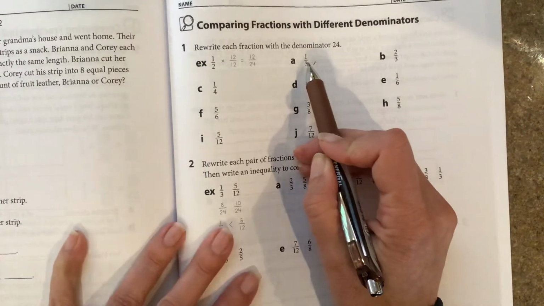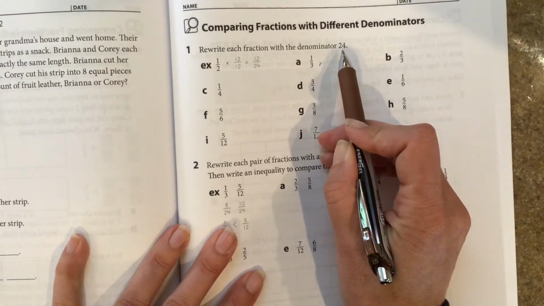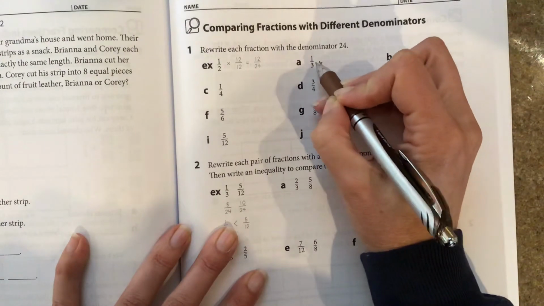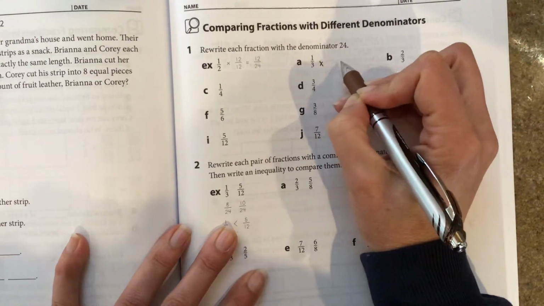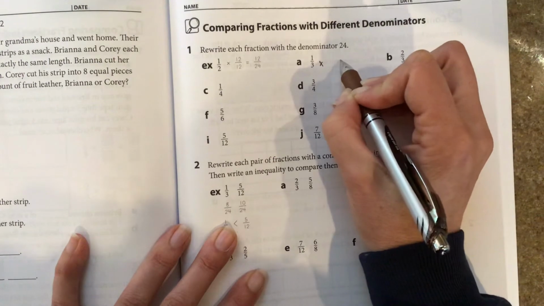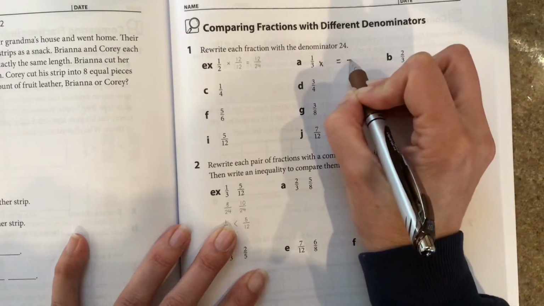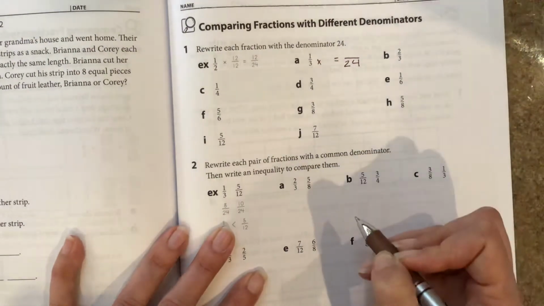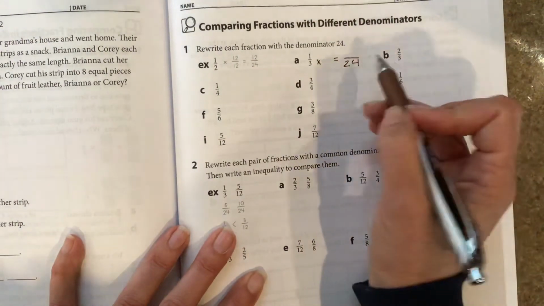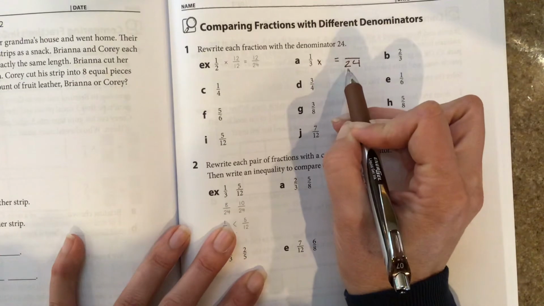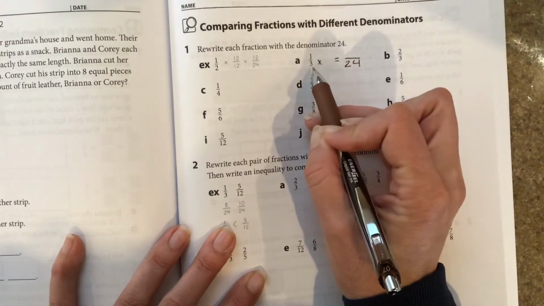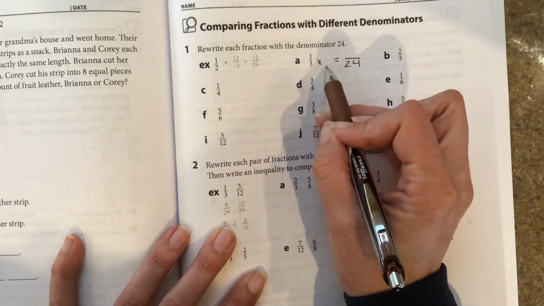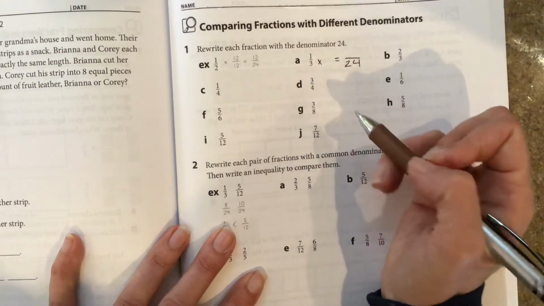1/3. We need that to have a denominator of 24. So we're going to be multiplying 1/3 by a fraction that's a whole to equal something with the denominator of 24. So we're going to need to divide. So thinking about what's 24 divided by 3? Or in other words, 3 times what equals 24?